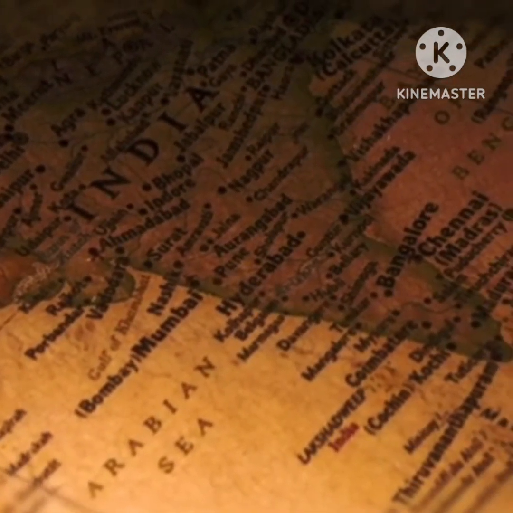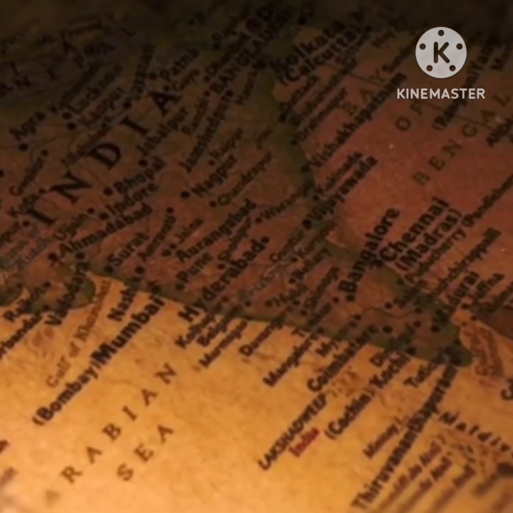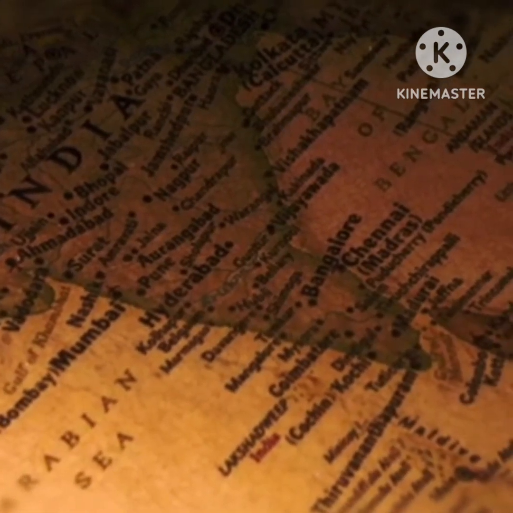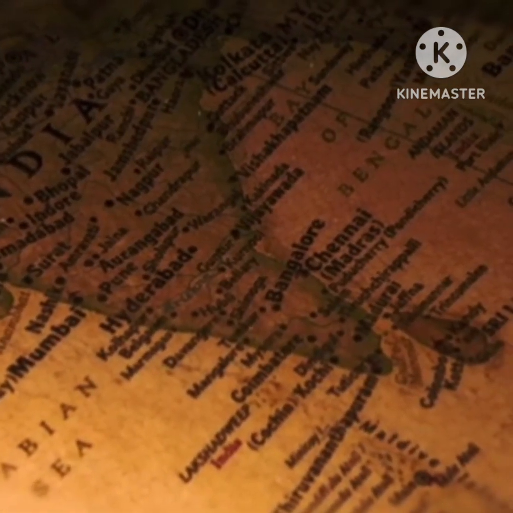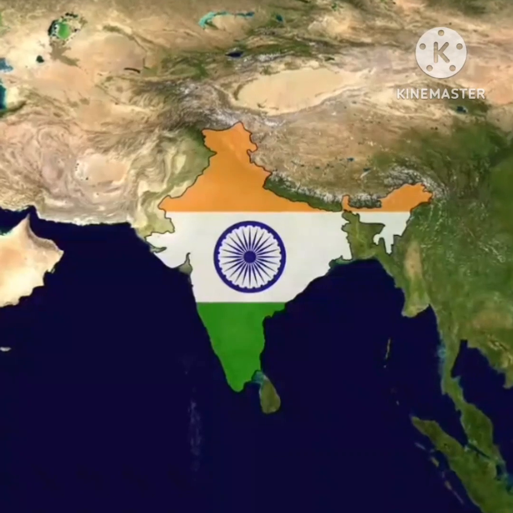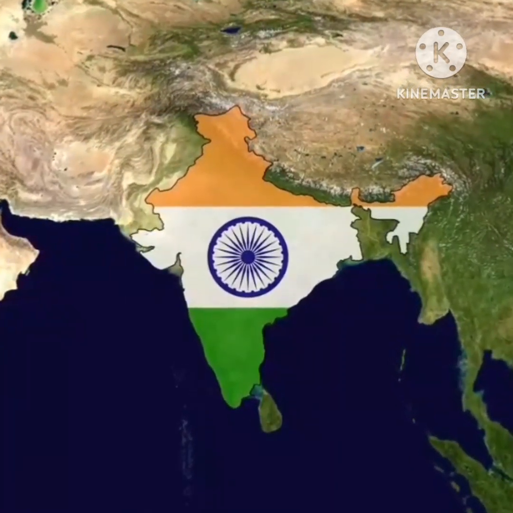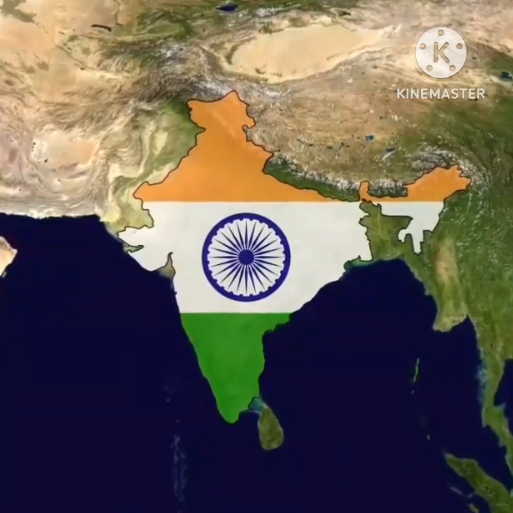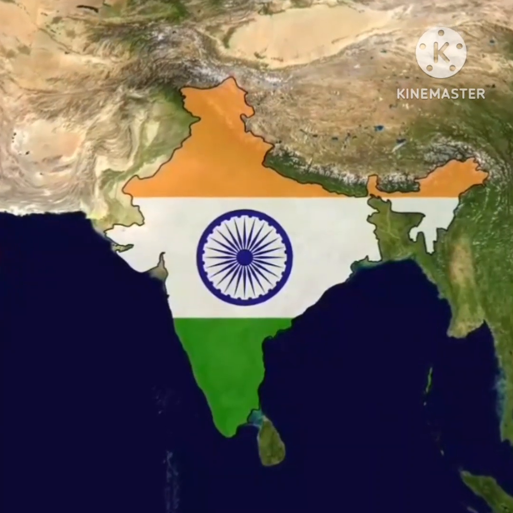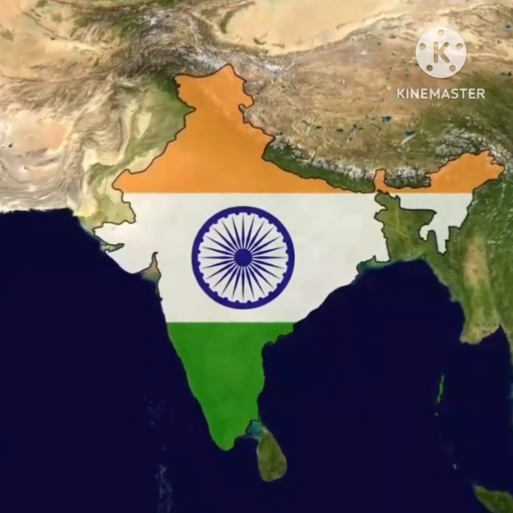Balwant Rai Mehta Committee. In January 1957, the Government of India appointed a committee to examine the working of the Community Development Program 1952 and the National Extension Service 1953, and to suggest measures for their better working.